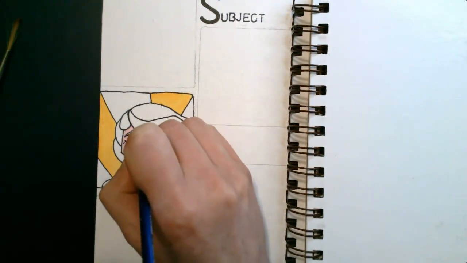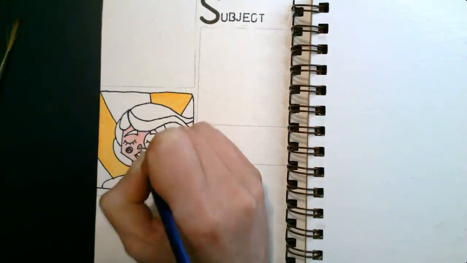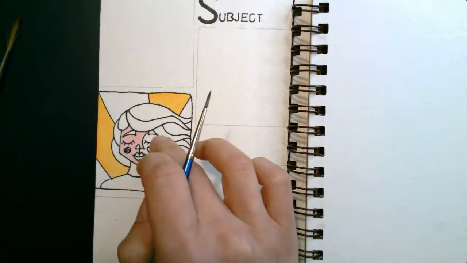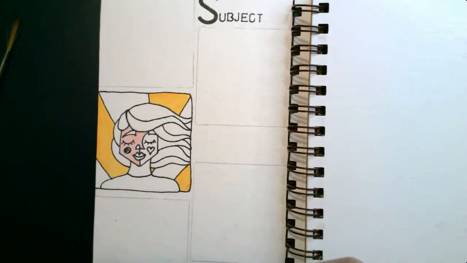So now I'm gonna pick the next piece of the face to work on. I actually think I'm gonna let the face dry. So let's move on to maybe a section in the hair. So I think for this hair, I'm gonna be using blues and maybe a little bit of black. We'll see.